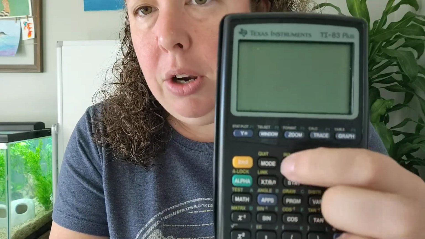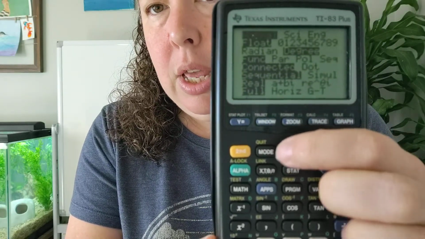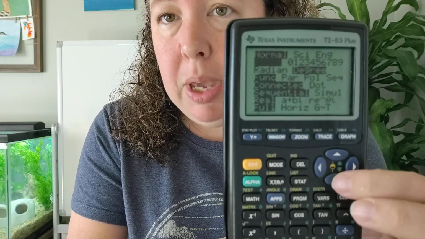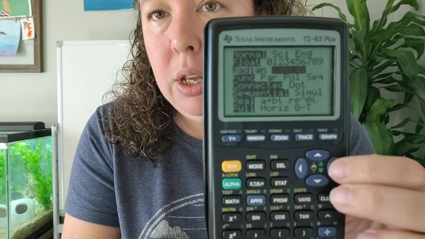So I saw a lot of mistakes on the quiz where the answers that were being gotten were just simply incorrect because the angles were given in degrees and the calculator was used in radians or vice versa. So it's just really important to match the calculator to the problem. On your calculator, there is a button here that says mode. And then you can see on the menu, and your menu might look slightly different, but there should be a place on here where you can use the arrows to choose between degrees or radians.